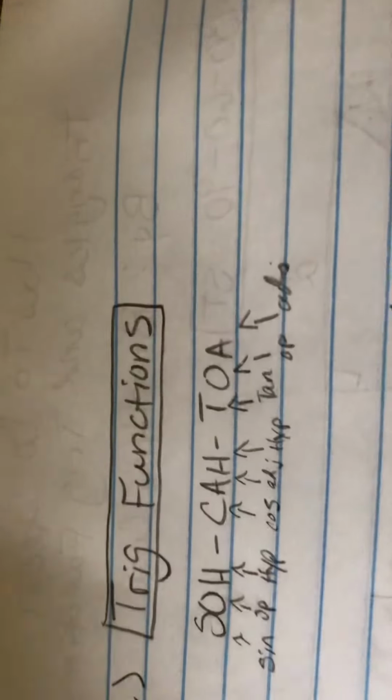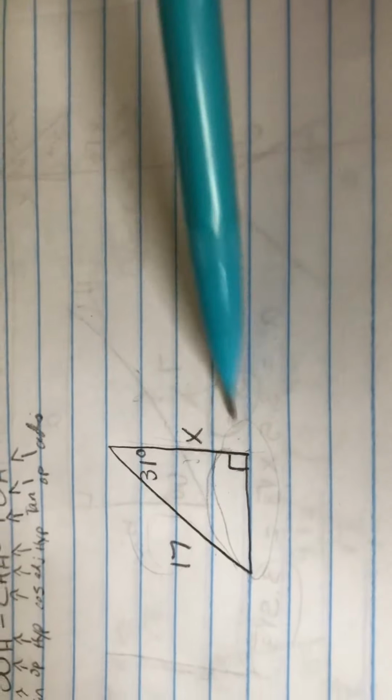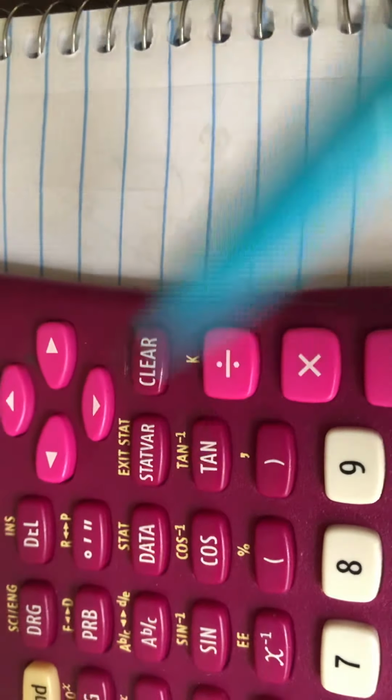And then next we have CAH. So the C in CAH stands for cosine, which is this button. And then cosine goes with adjacent and hypotenuse. Now we know that this is adjacent because it has both the angles on it. So the angle 31 and the 90-degree angle are on the same side. So this is adjacent.